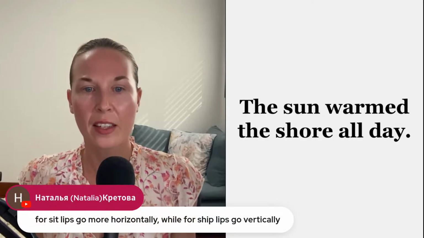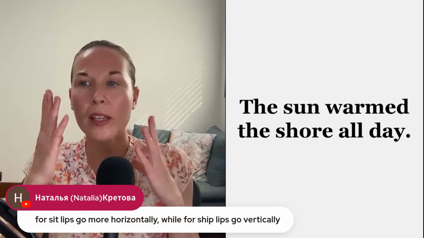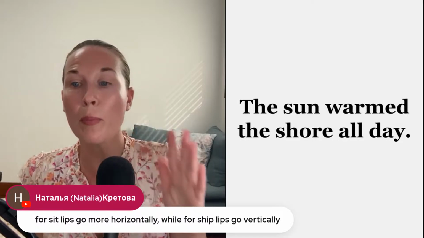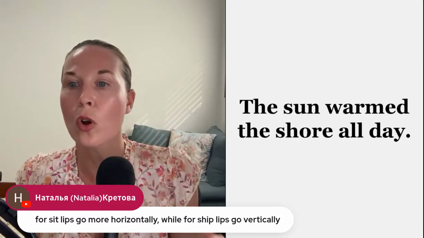Exactly. It's a great way to think about it. So you always want to think about what your mouth is doing, what your tongue is doing. That's why practicing in a mirror is so important.